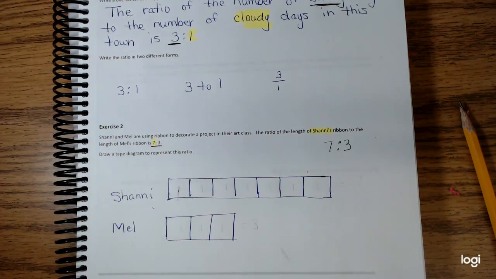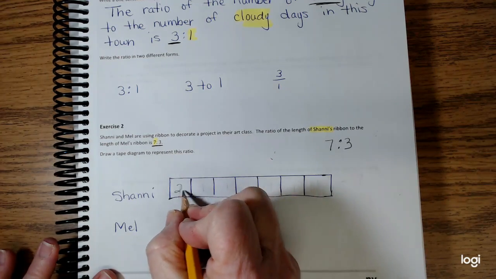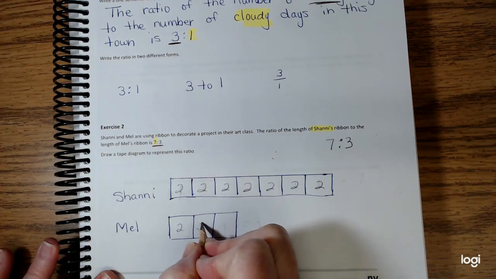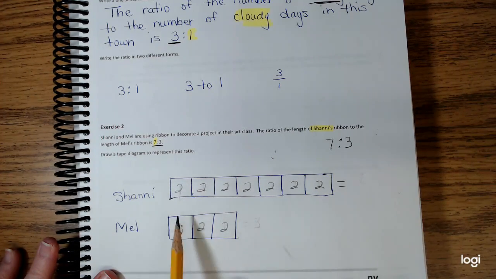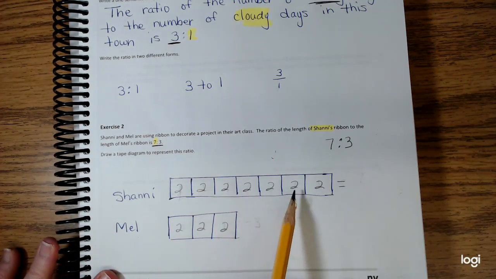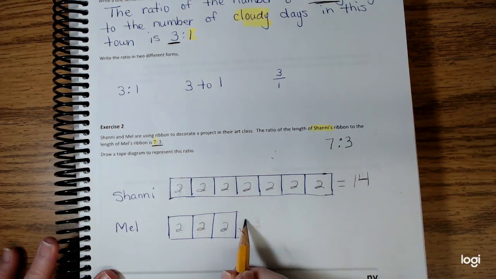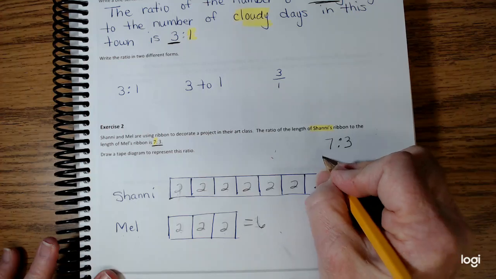Well, we could say that Shanna gets more ribbon and Mel gets less ribbon, but we still want to make an equivalent ratio. So this time, instead of maybe putting the number 1 in the boxes, maybe let's do a 2. Remember, if one box gets 2, they all have 2s. All right, so how much ribbon does Shanna have now? 2, 4, 6, 8, 10, 12, 14. And Mel has 2, 4, 6. So my ratio now is 14 to 6.